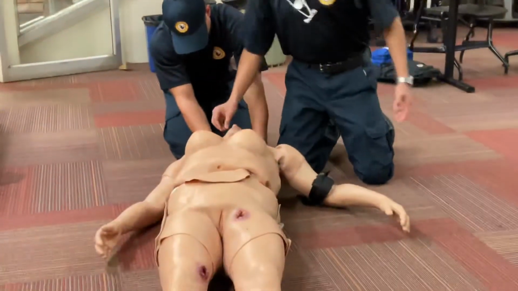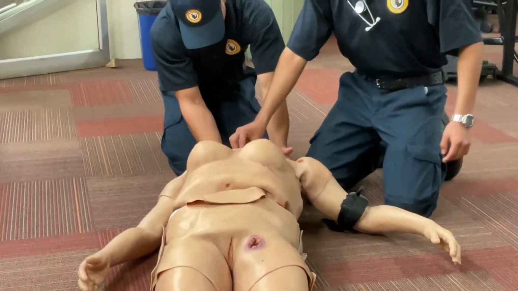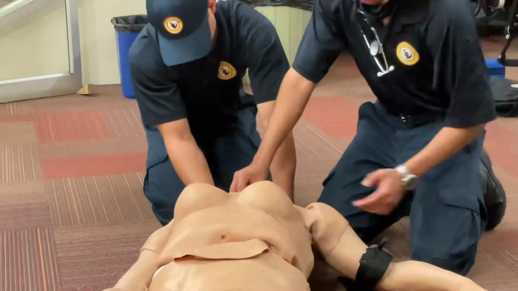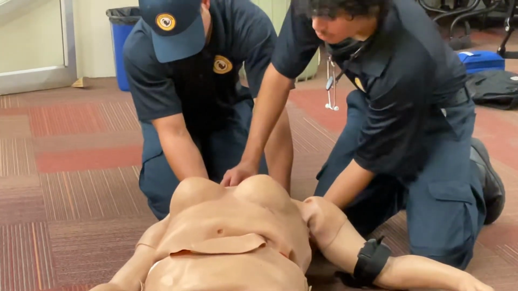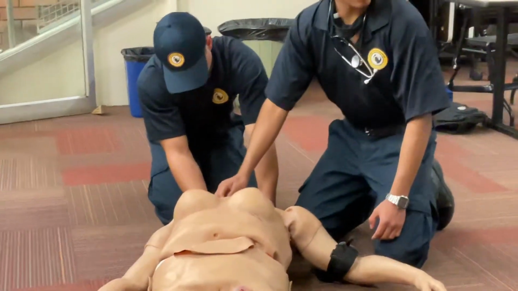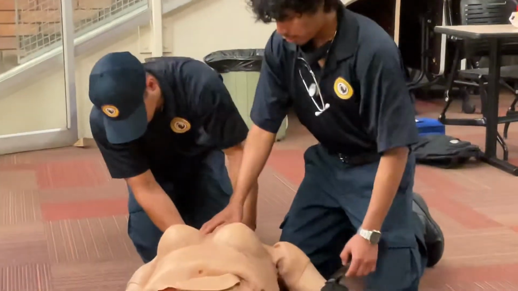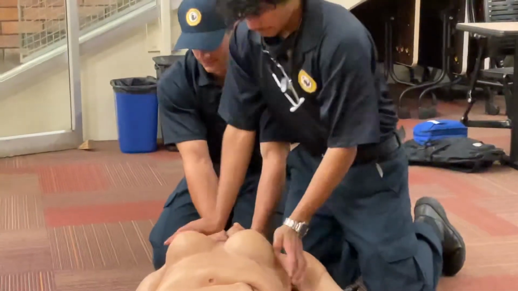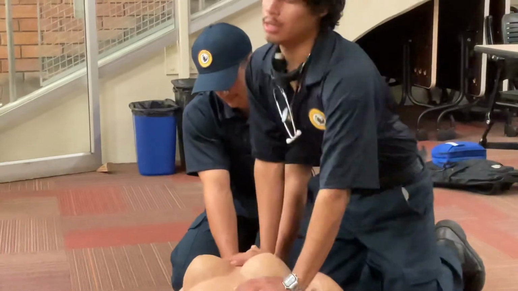I'm going to look into the neck. I'm going to look for any tracheal deviation. I'm going to look for any JVD. I'm going to palpate the cervical region. Is everything okay? Yep. Okay. I'm going to move down to the chest. I'm going to palpate it, and I'm going to listen for lung sounds.